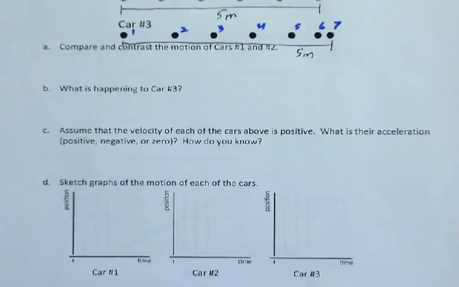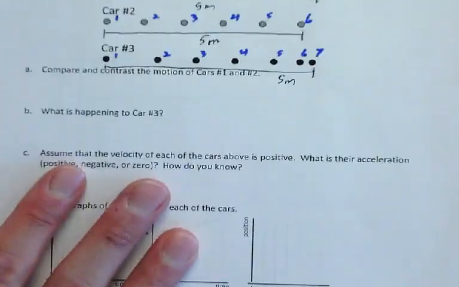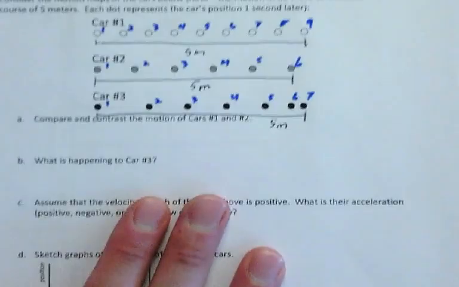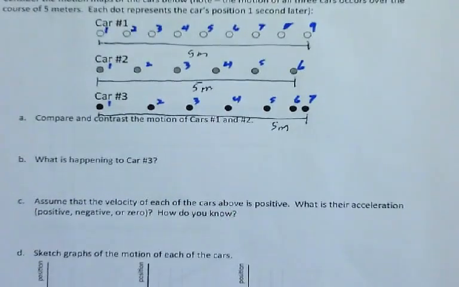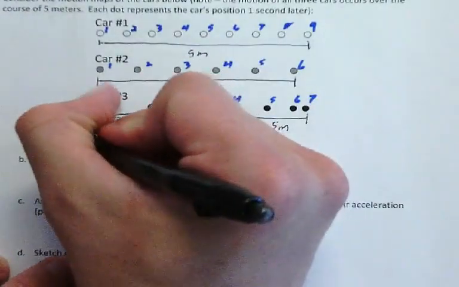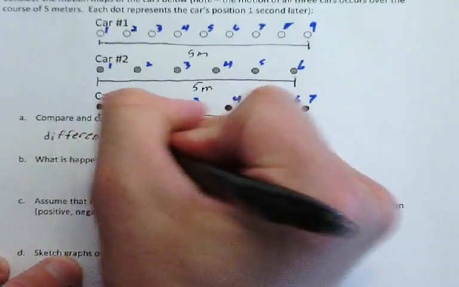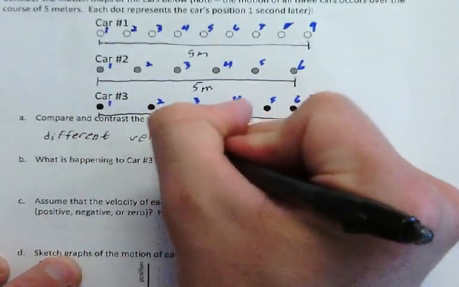What are some differences? What are some similarities? Let's focus on differences. What are some things that are different about these cars? Miranda, what's something different about these cars? Okay, good. So the speeds are different. You're exactly right. So they have different speeds. We'll stick with velocities.